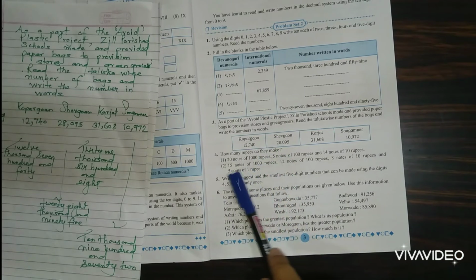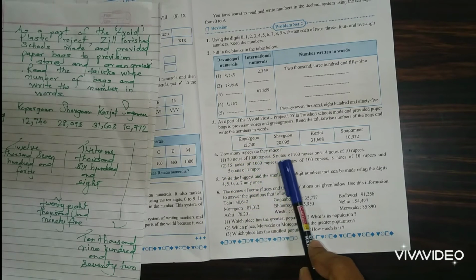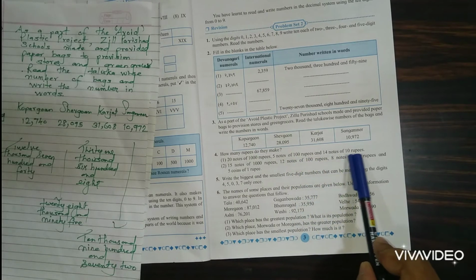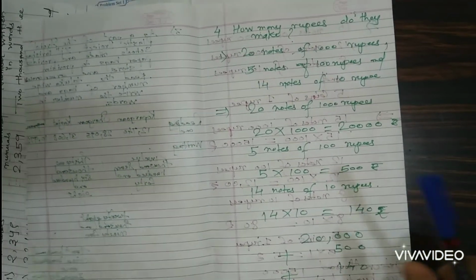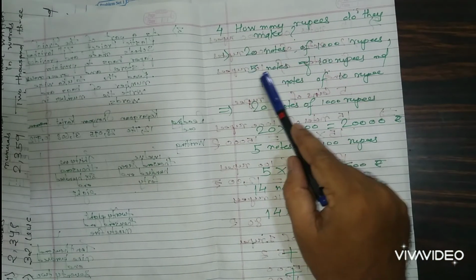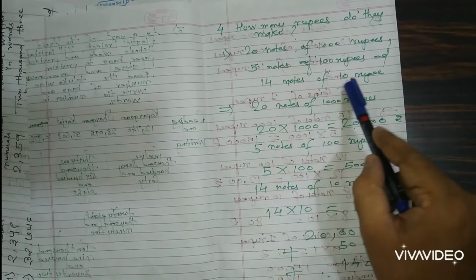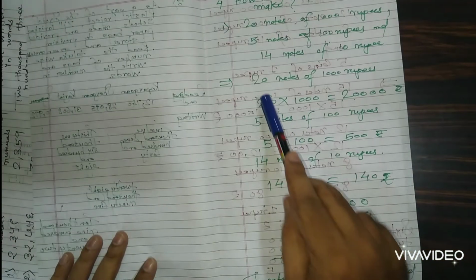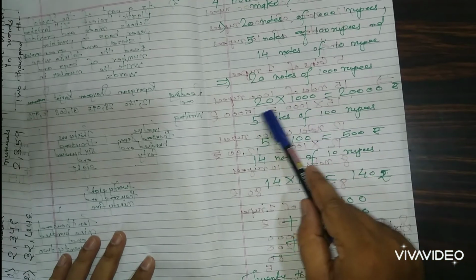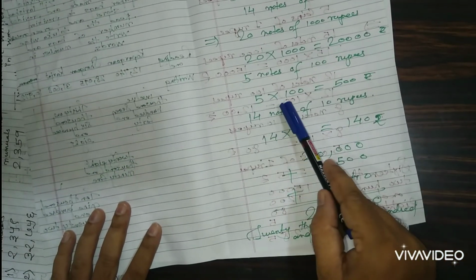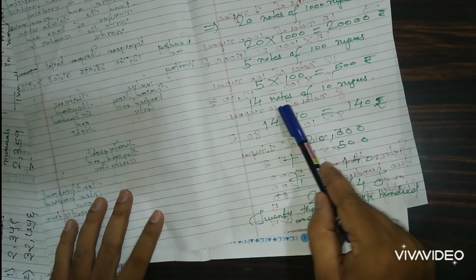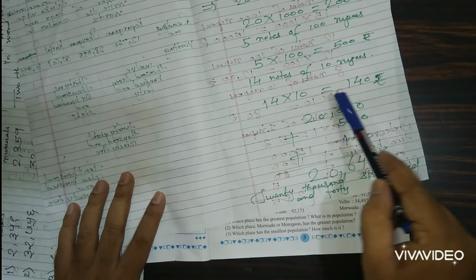How many rupees do they make? First one is 20 notes of 1000 rupees, 5 notes of 100 rupees, and 14 notes of 10 rupees. So 20 notes of 1000 rupees, 20 into 1000 makes 20,000. 5 notes of 100 rupees, 5 into 100 makes 500. 14 notes of 10 rupees, 14 into 10, that is 140.